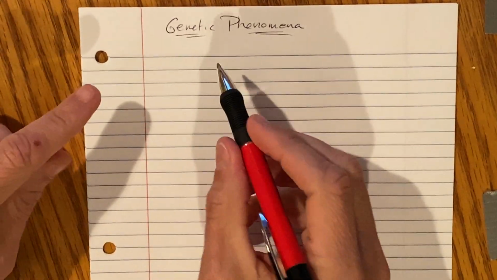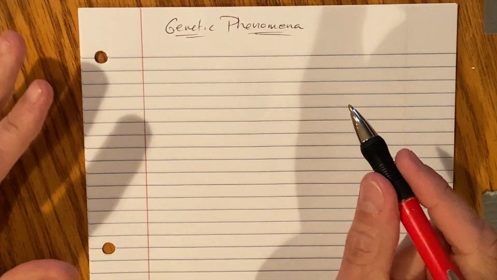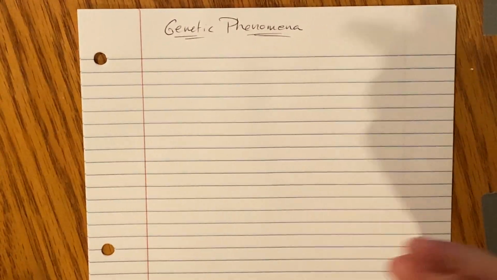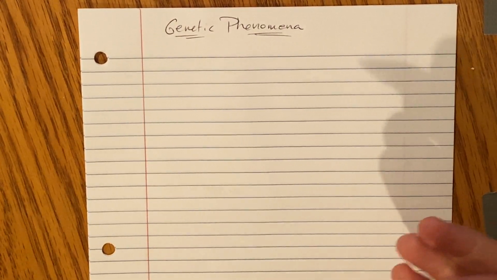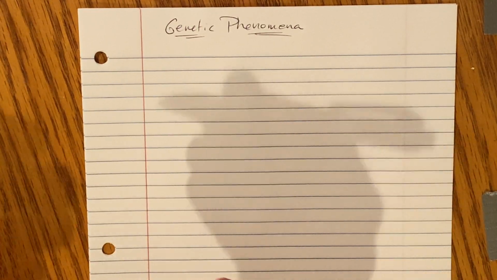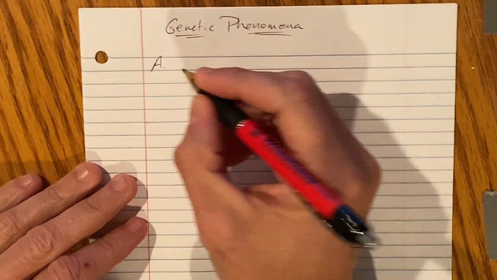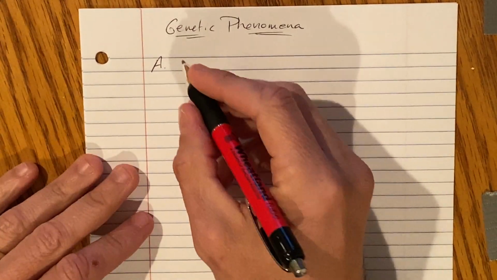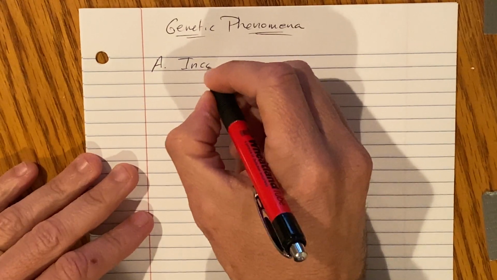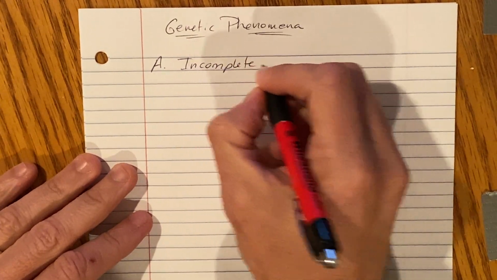We were talking about genetic phenomena, and this is all the stuff that Mendel didn't know, but then affects the patterns of heredity, or how information is not only passed from parents to offspring, but how it's expressed in the offspring. And Mendel didn't know a lot of these things, and we did a few of them. I can't remember how I was labeling, so if this is incorrect, just bear with me. But the first one was incomplete dominance, just reviewing.